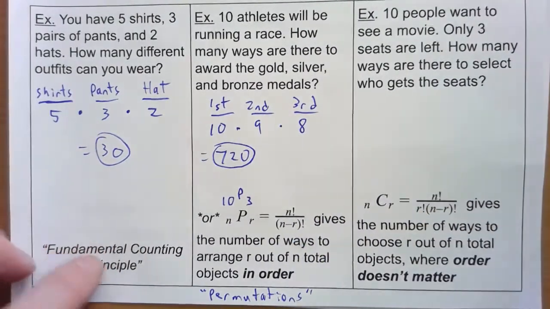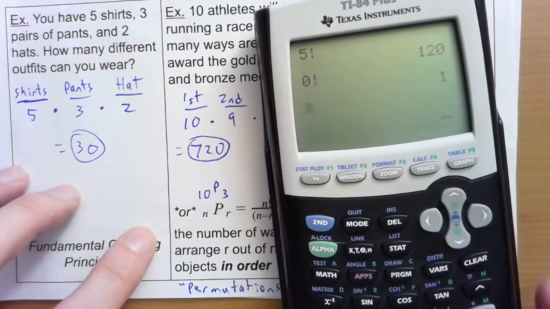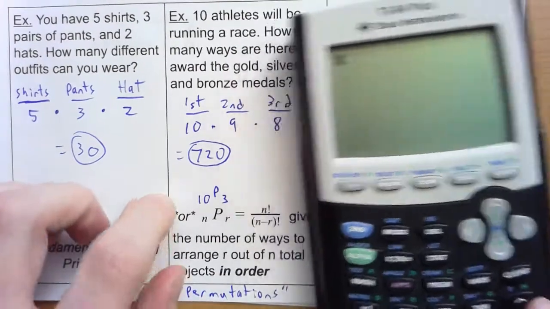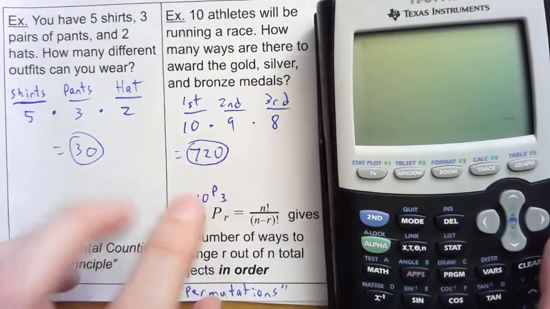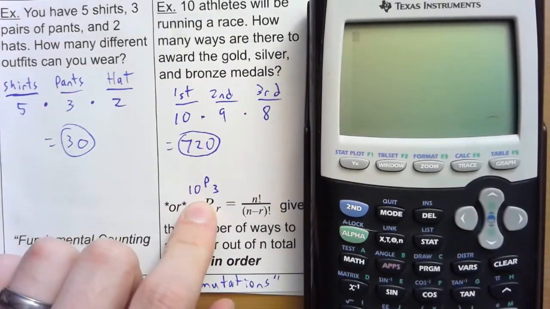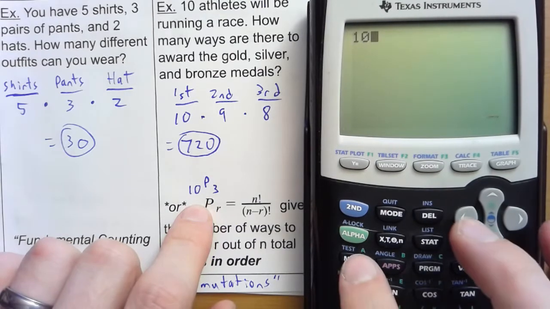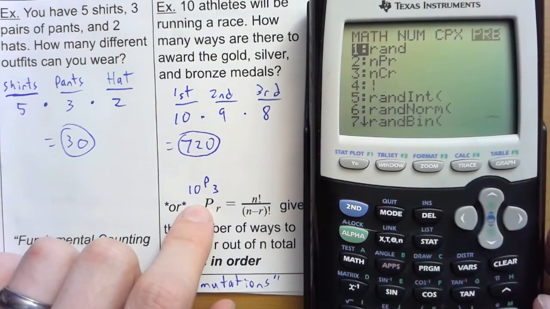Okay, but this also is in your calculators, which is one of the reasons that this formula could be useful here. I don't use it a lot myself personally. I tend to just use the slots thinking to avoid having too many different methods to think about. But the nice thing is this would be in your calculator. So if you would type the 10 first, and then hit your math button, and then we'd be in PRB again, hit the left arrow.